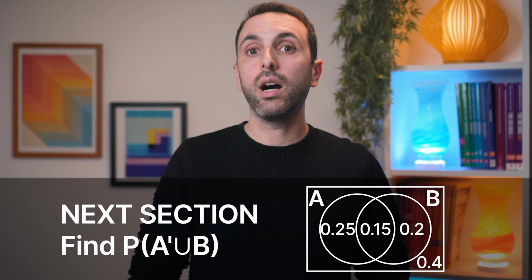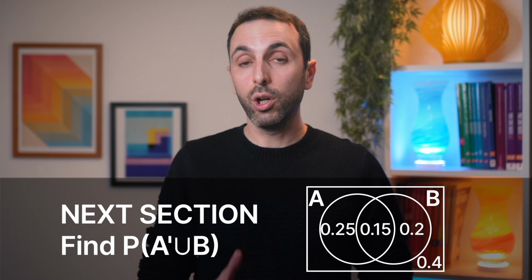As you may have noticed, so far we've talked about the complement notation with intersection, but now we'll talk about this question that involves the union notation.